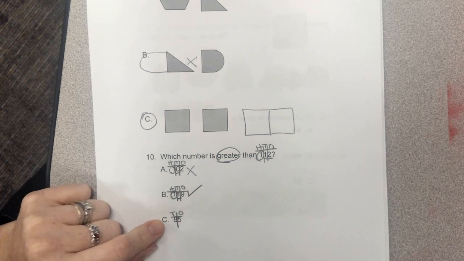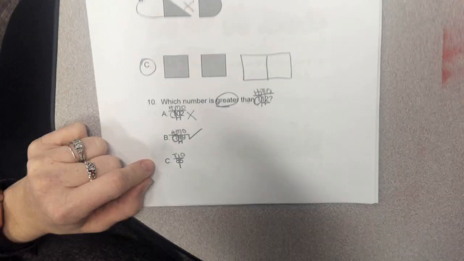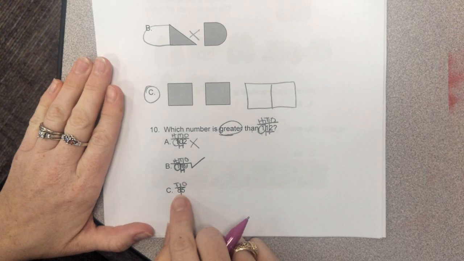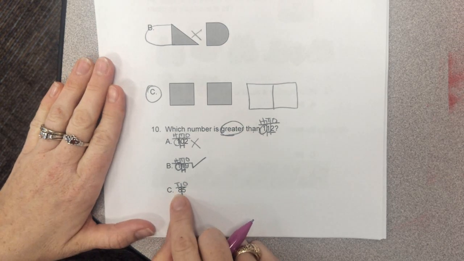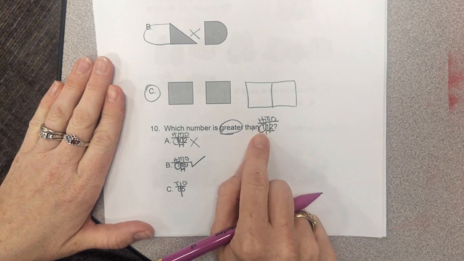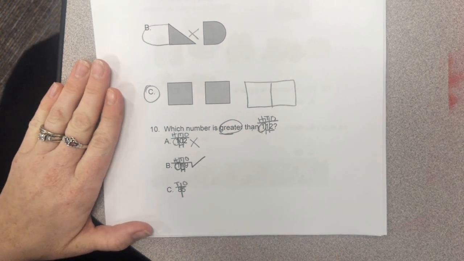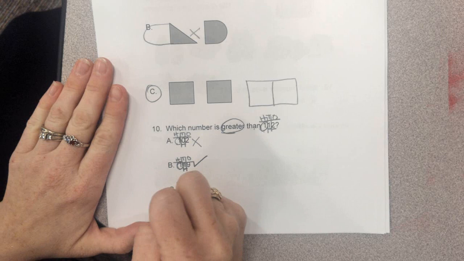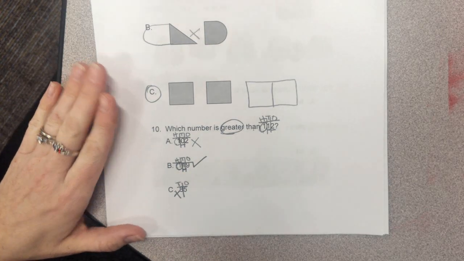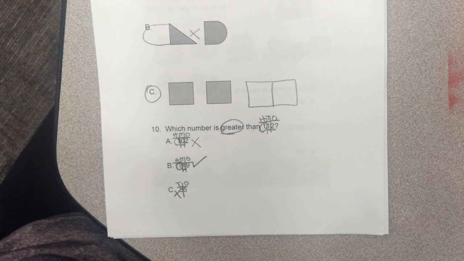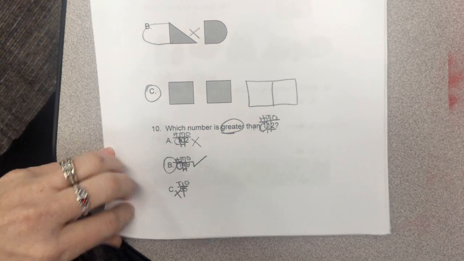I'm going to check my last one just in case. My last one has no hundreds. It only has tens. And I know anytime I have 100, it's going to be greater than any tens that I have. So this one doesn't have hundreds, so I'm going to go ahead and cross it out. My only possible answer is B.